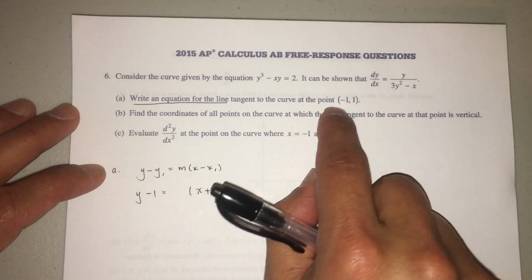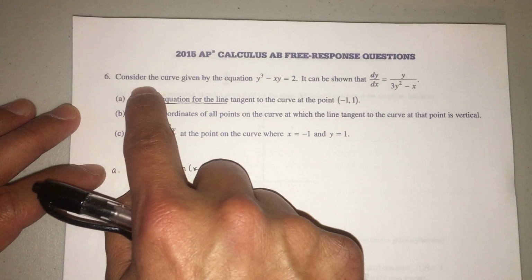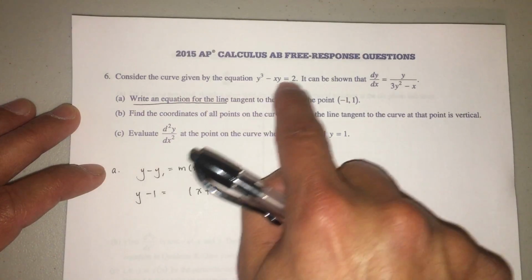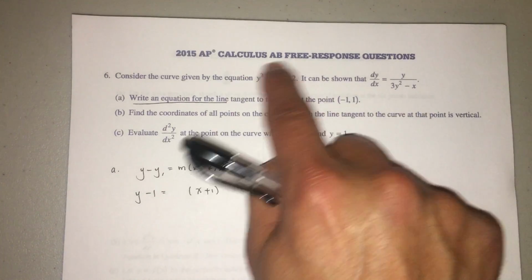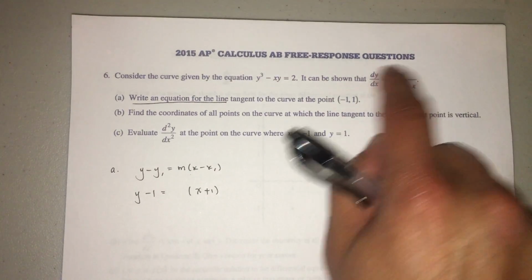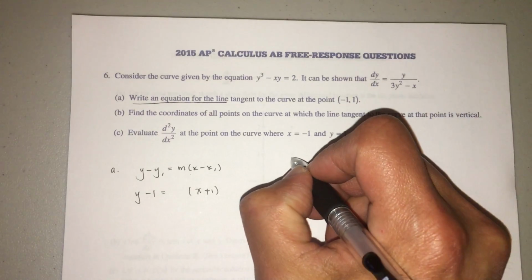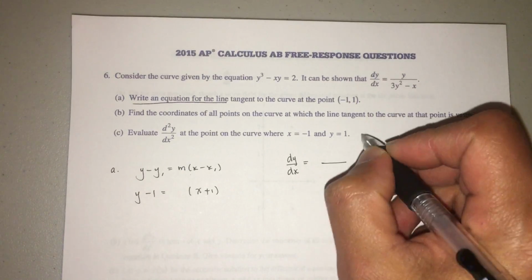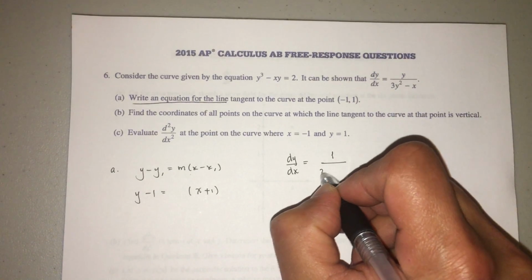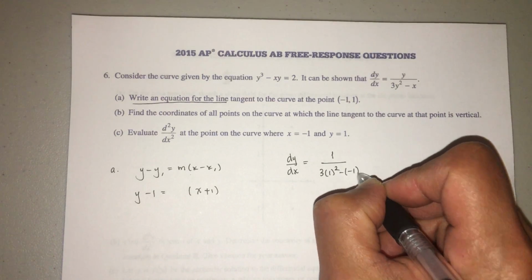Well, that slope comes from right here. Here's what they give you. It says, consider the curve given by the equation. It can be shown that this is the derivative of this curve. So we're going to plug in negative 1, 1 here to get our slope. So we get dy/dx equals 1 on the top, and on the bottom we have 3 times 1 squared minus negative 1.